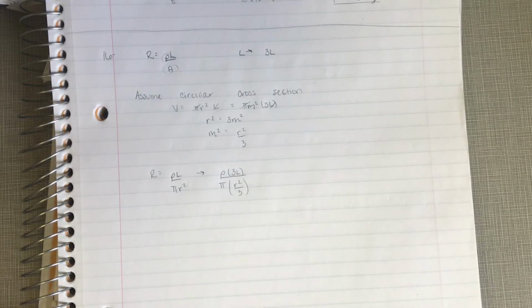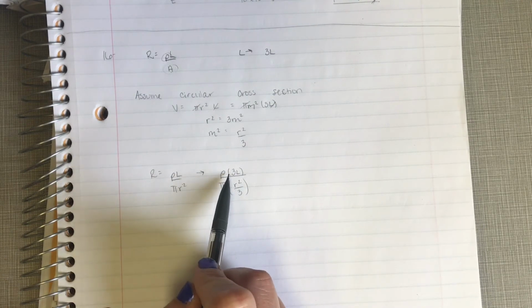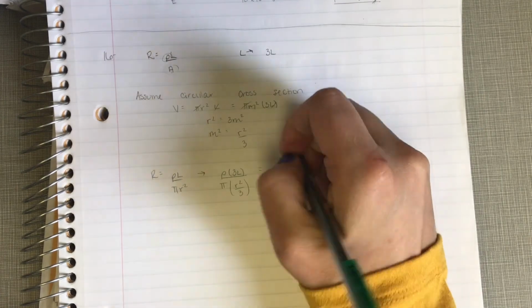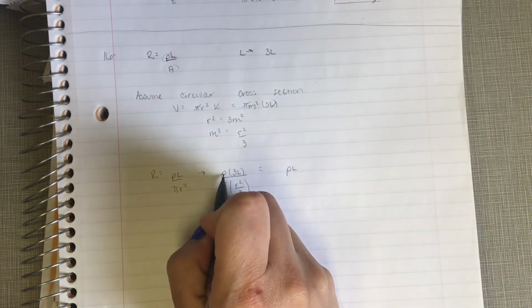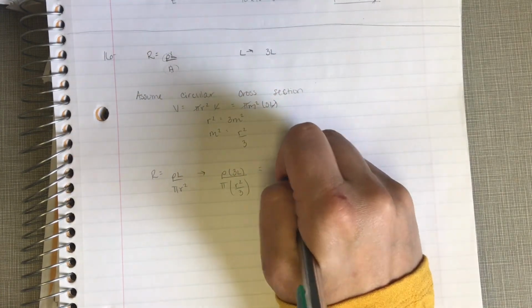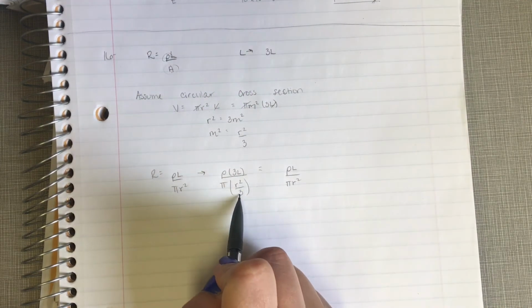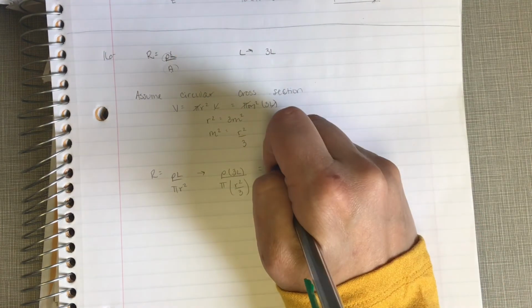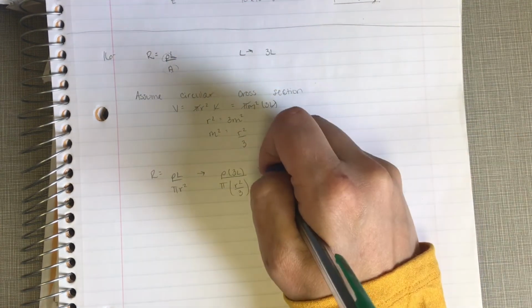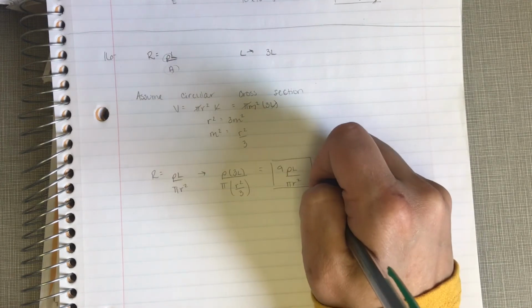You see what I did there? So now we have our rho L, we have our pi r squared, but we have a 3 on top, and we have a 3 on the bottom of the bottom. So that's as if that's up here. So this is actually increasing the resistance by a factor of 9.